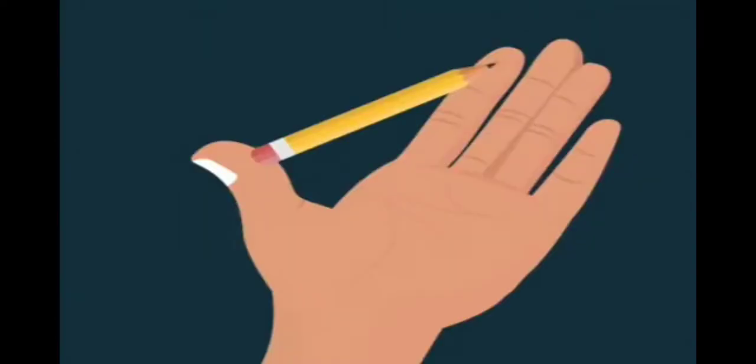Next, what is pressure? I want you to understand it. Let me give you a couple of examples. Take a pencil and keep it between your thumb and index finger, with the tip touching the index finger and the other end touching the thumb.